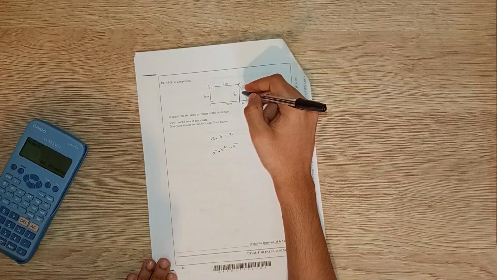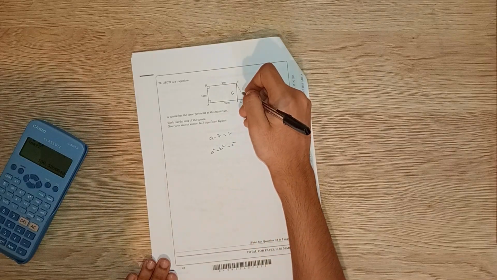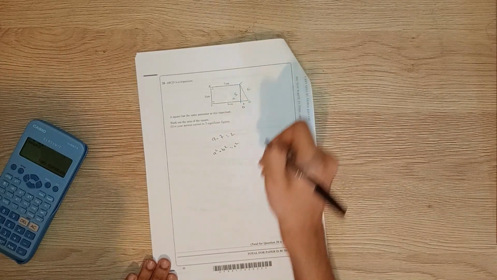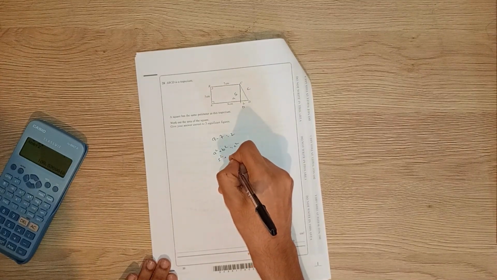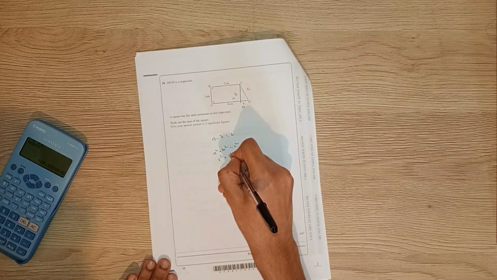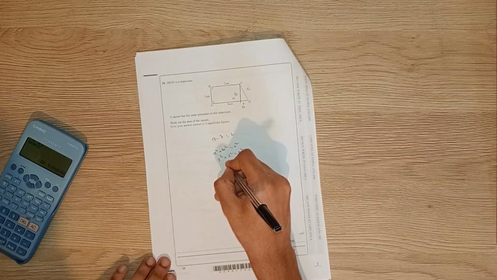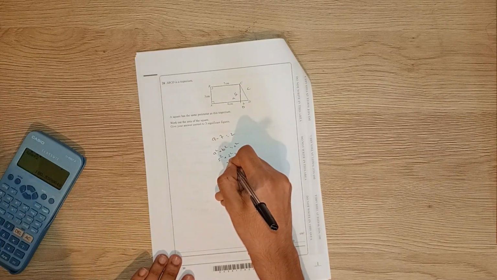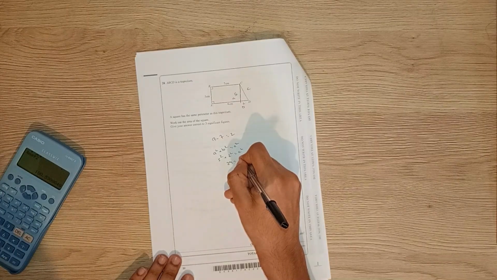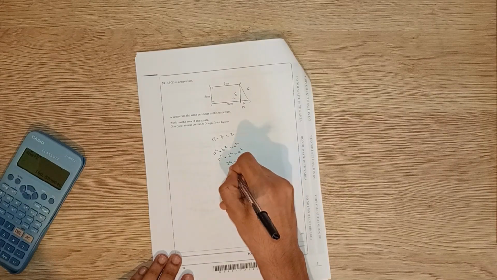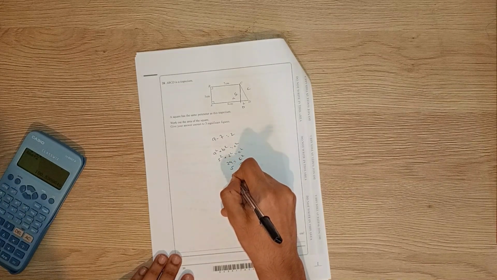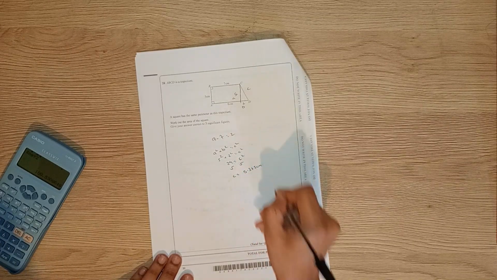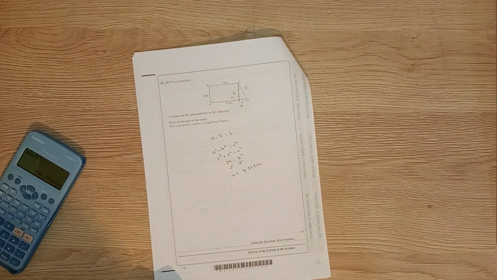So say this would be C, this would be A, this would be B. This will be 5 squared plus 2 squared equals c squared. So if we do 25 plus 4, that's going to be 29 equals c squared. And then square root it. Then c is equivalent to 5.385 centimeters. And then we got that for CD.